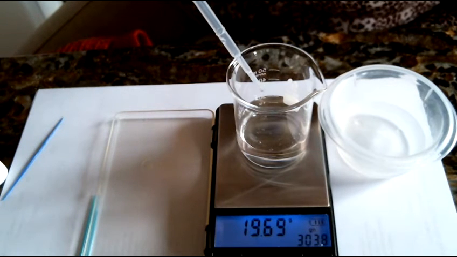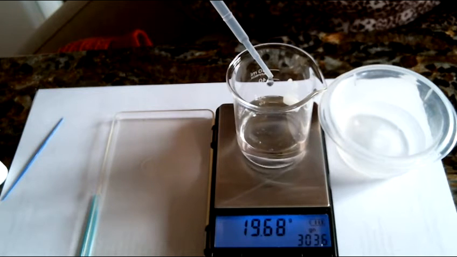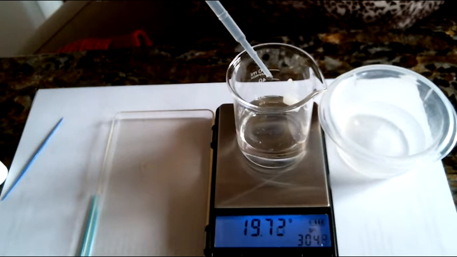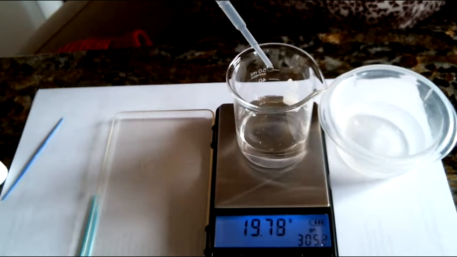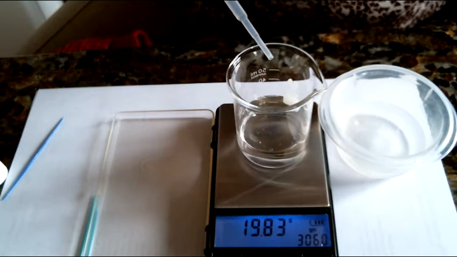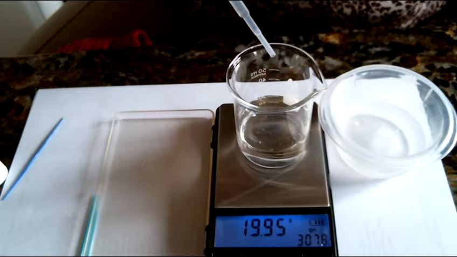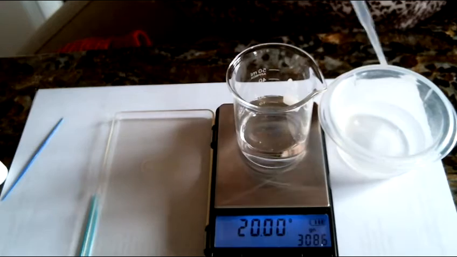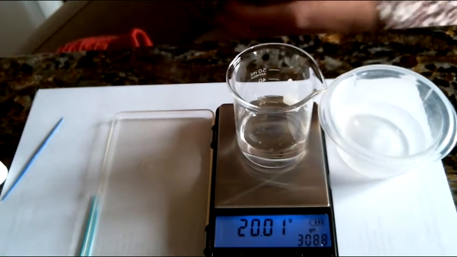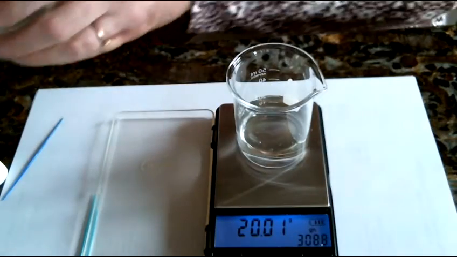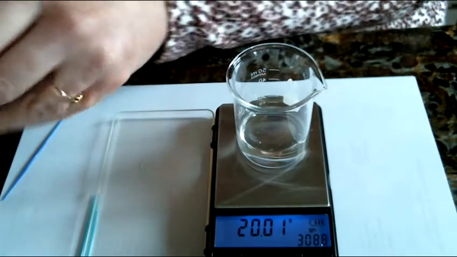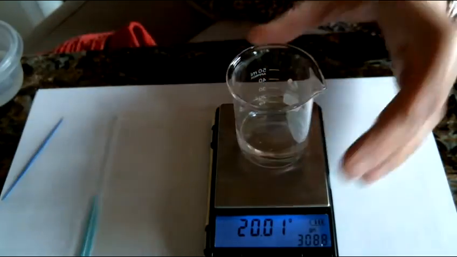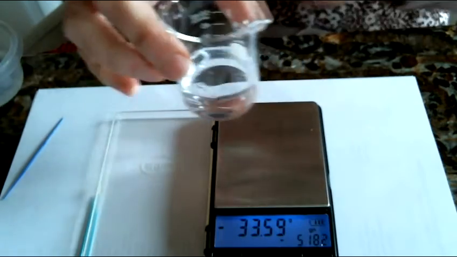This is a good time to start adding water just drop by drop until I get to 20 mLs. Wow, absolutely right on. And now we have our 1 to 10 dilution of our acetic acid. This is what we're going to be using in our experiment.